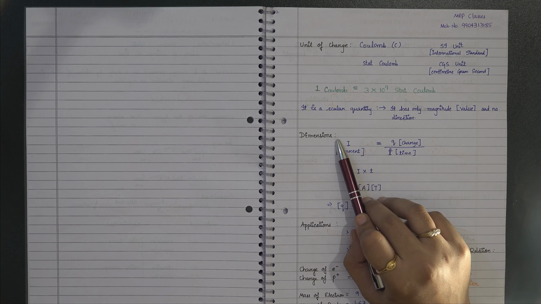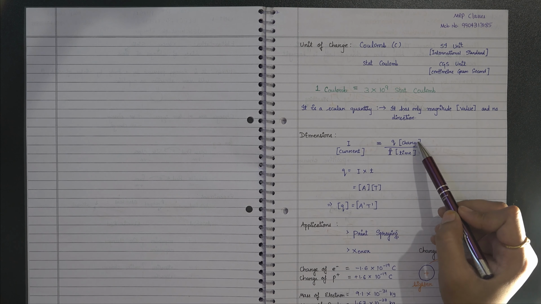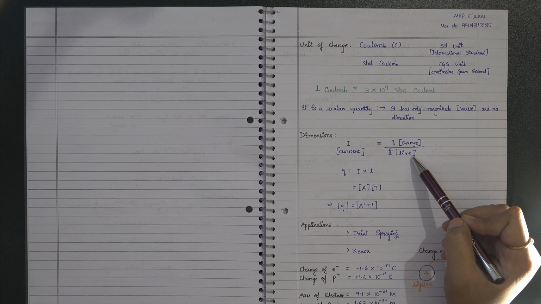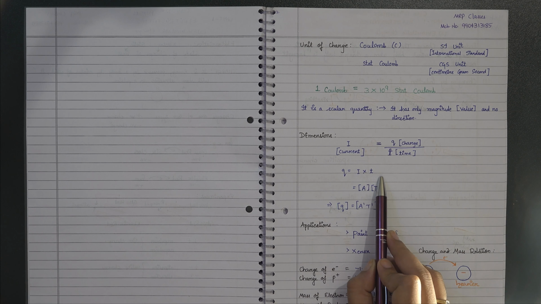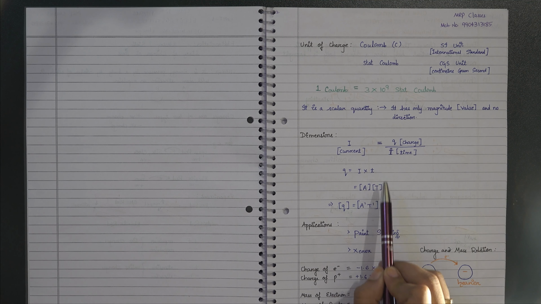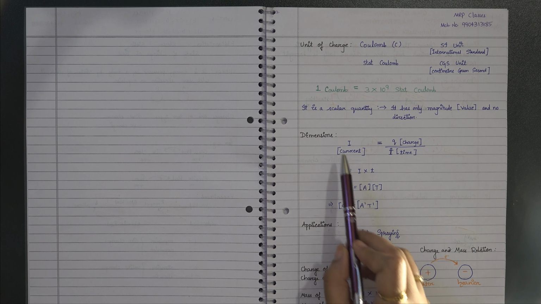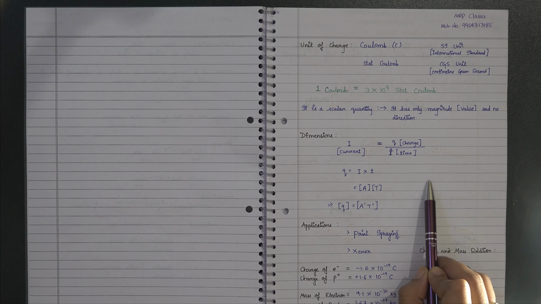Let us find out the dimensions of charge. As we know, current I is equal to charge per unit time, that is Q by T. So charge Q is equal to I into T. The unit of I or current is ampere and we denote T or time by the capital letter T. So the dimensions of charge are [A^1 T^1], and we always denote the dimensions with square brackets.